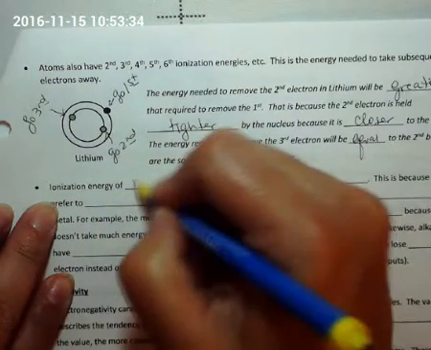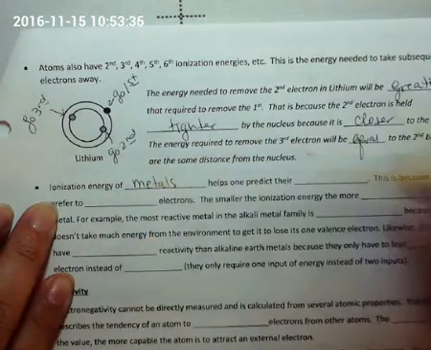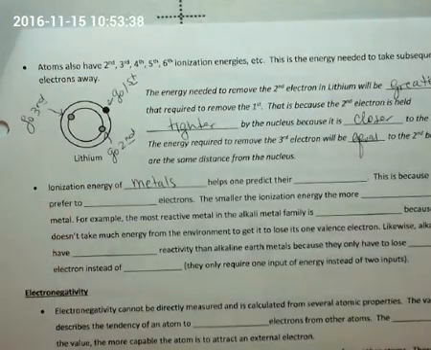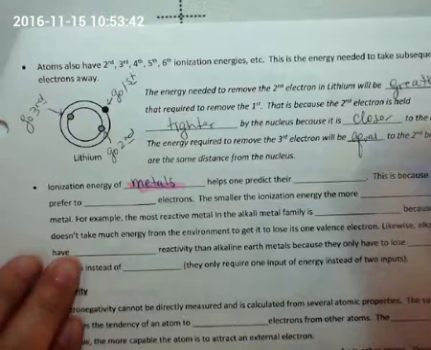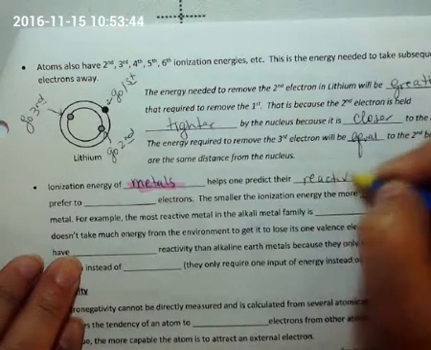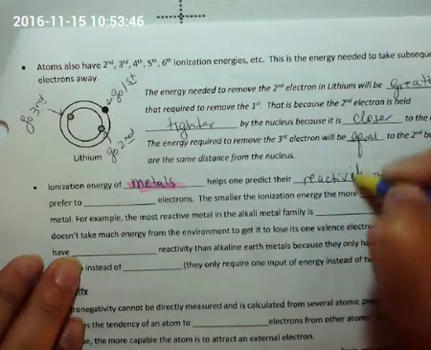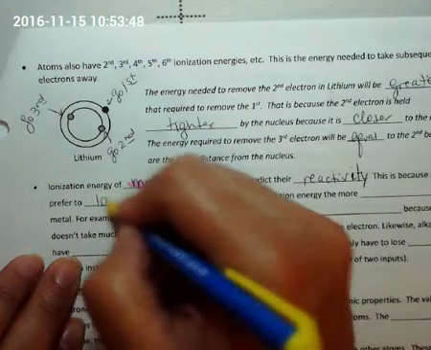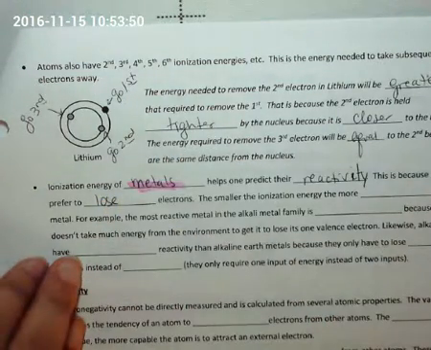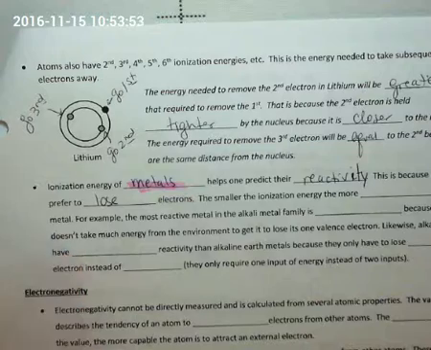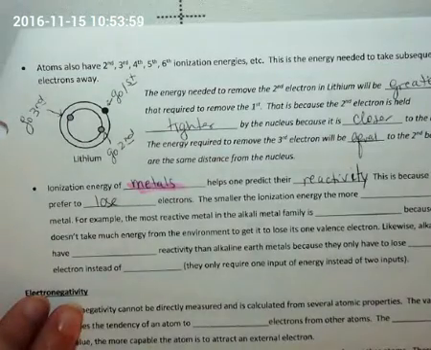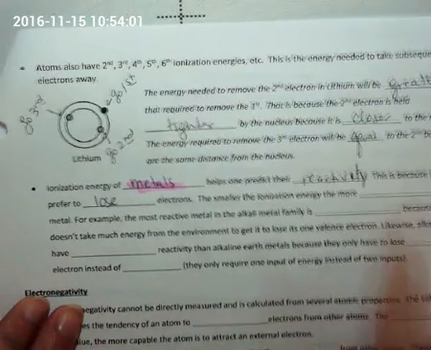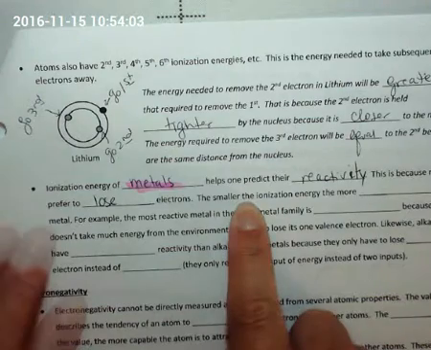Ionization energy of metals, specifically metals, so I'm going to highlight that, helps one to predict their reactivity. And this is because metals prefer to lose electrons. So the reason why metals conduct electricity is because they are just shedding their electrons, and electricity is just electrons running in a wire. Let me just finish filling this out, just so you have the answers.